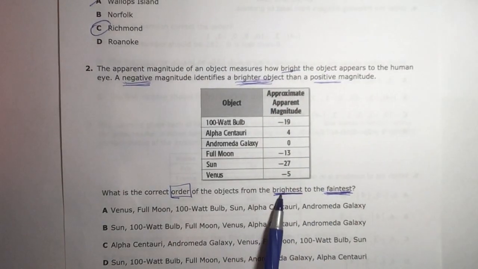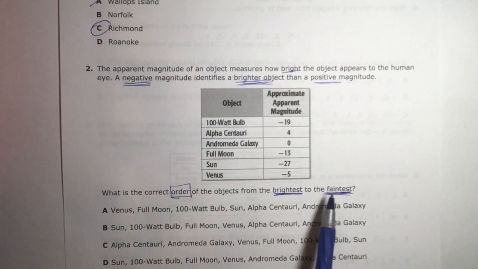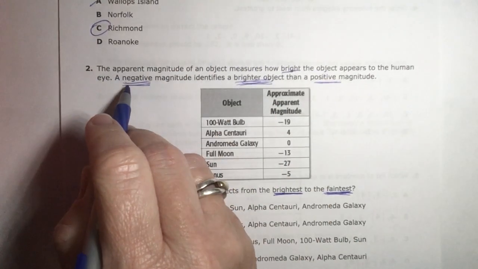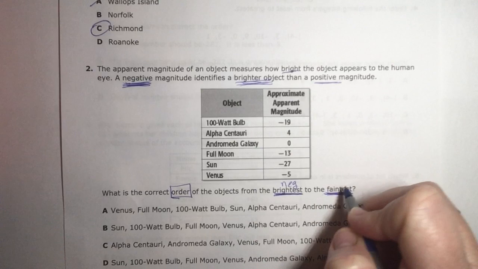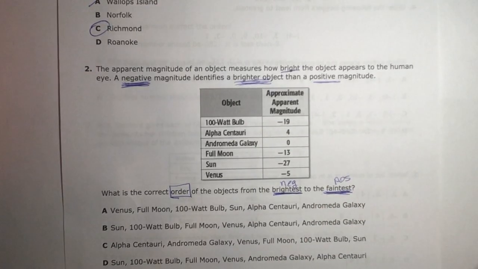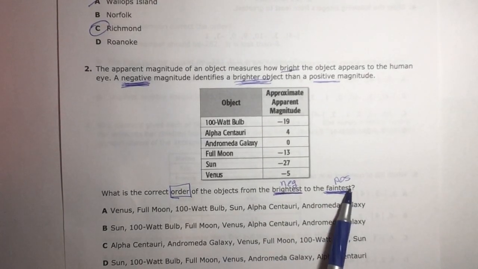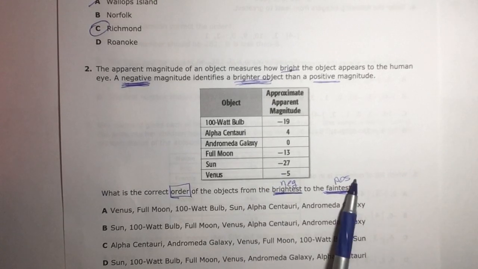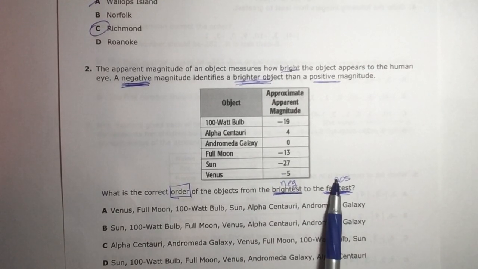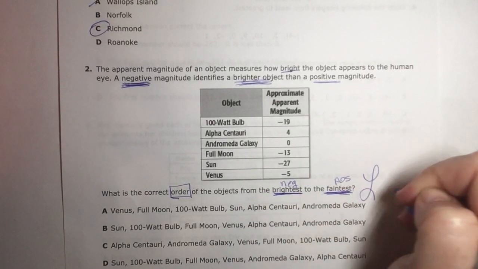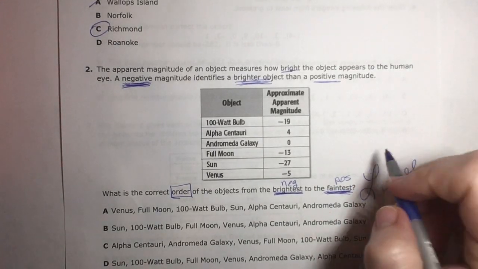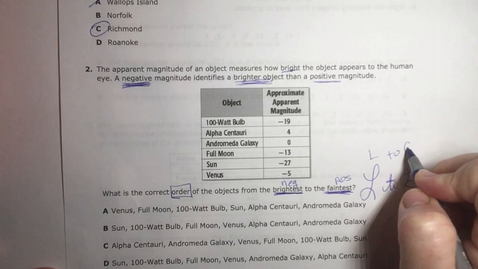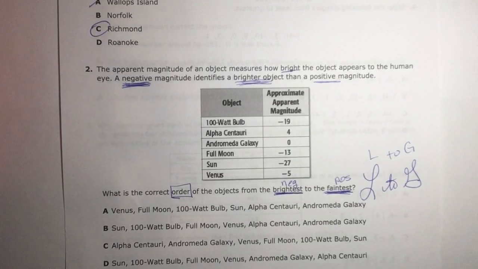And I'm going to go from brightest to faintest. So brightest must be negative, and faintest must be positive. If I'm going from negative to positive, am I going from least to greatest or greatest to least? That's right, we're going from least to greatest. Those are cursive, by the way. You want to write them in print.